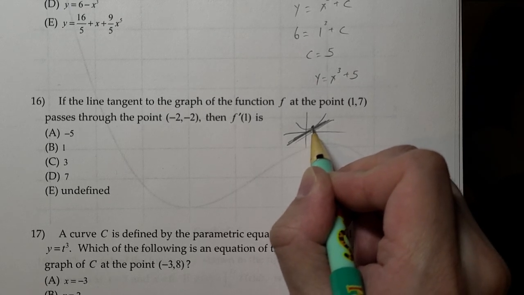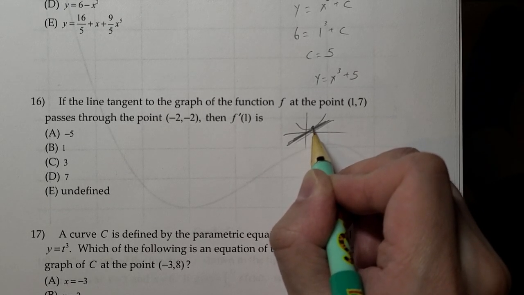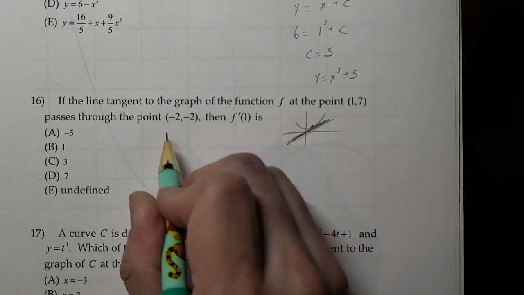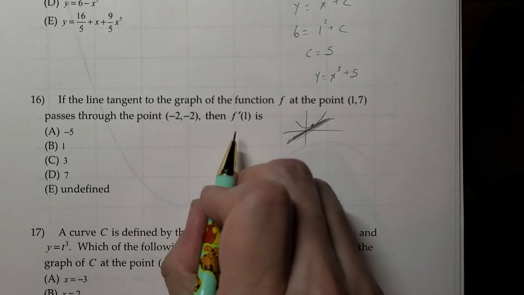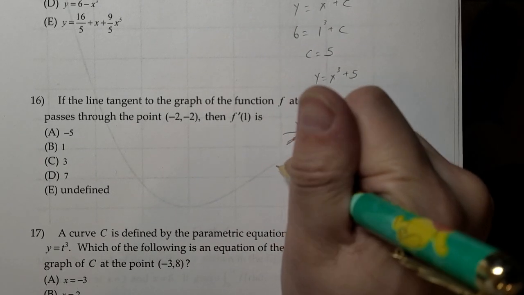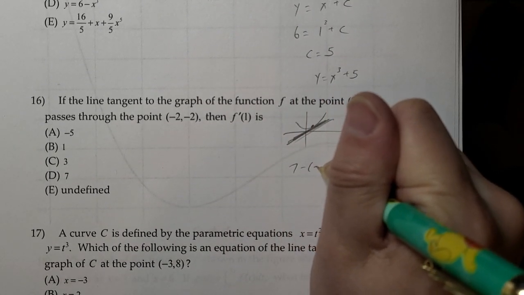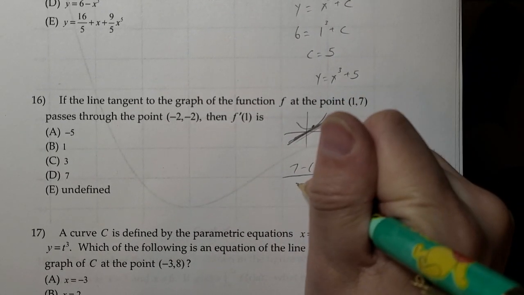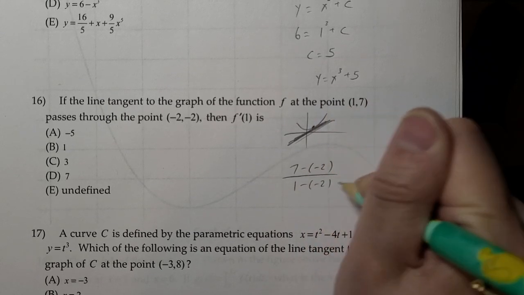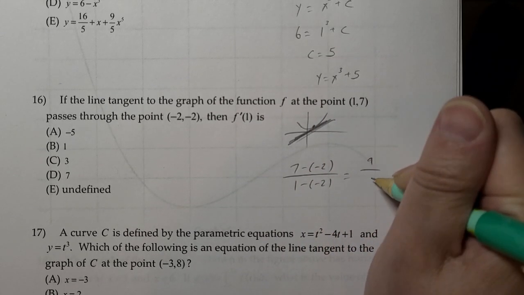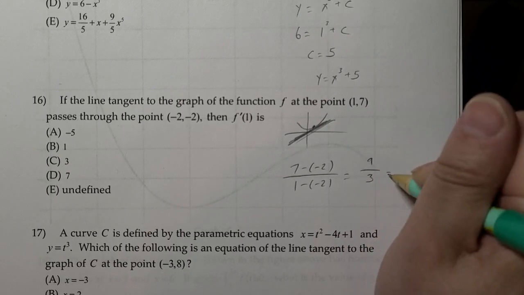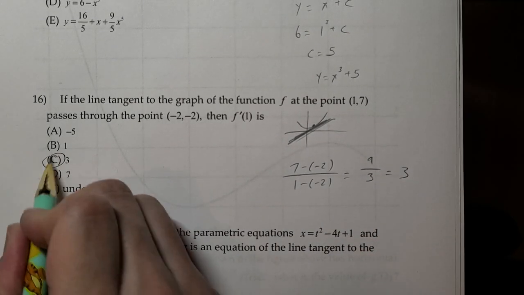So this point is both on the function f and on the tangent line, and this point is also on the tangent line. Therefore, we can find the slope of the tangent line, which is the derivative. Change in y is 7 minus -2, over change in x, which is 1 minus -2. That's 9 over 3, which is 3.